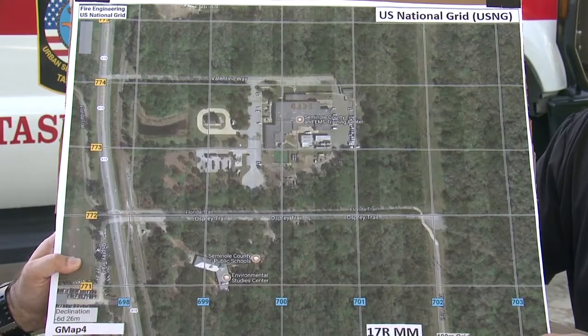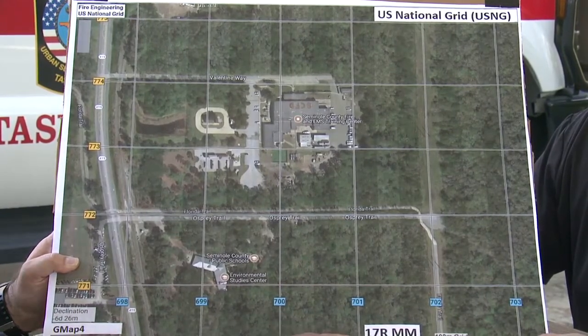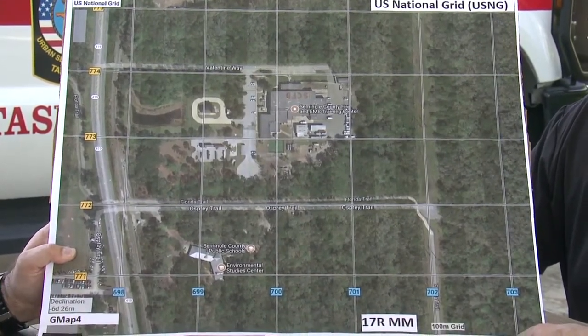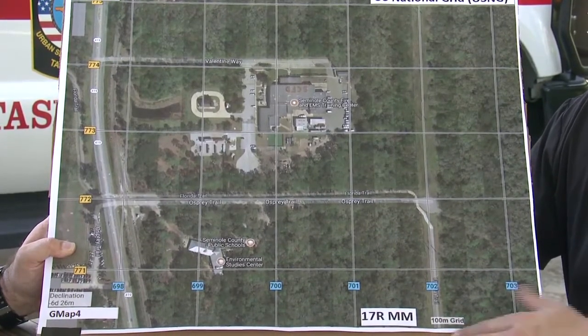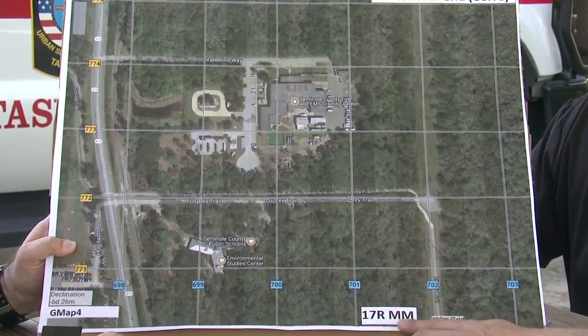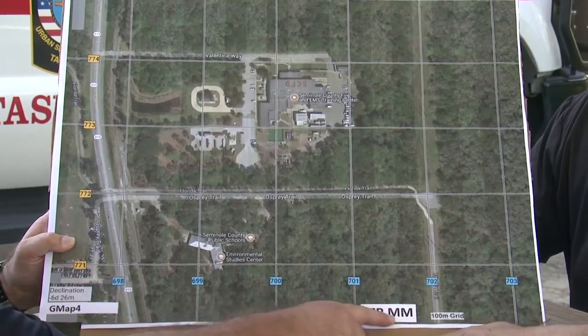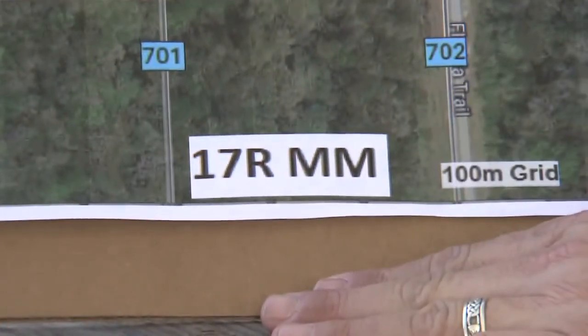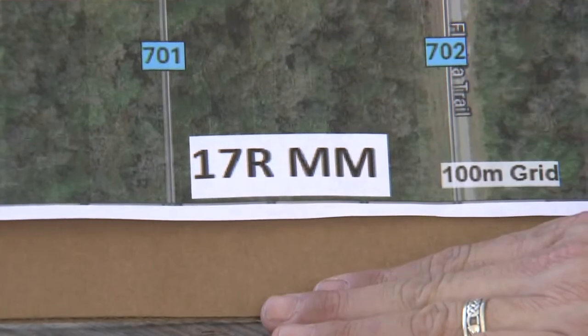First off, I'm going to identify the fact that we are in grid zone designator 17R, referred to as 17 Romeo. That identifies eastern Florida. Next, we're in the 100-kilometer ID of MM or Mike. That uniquely identifies our area in central Florida.